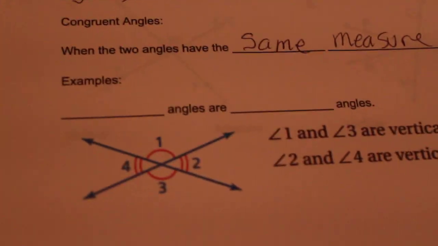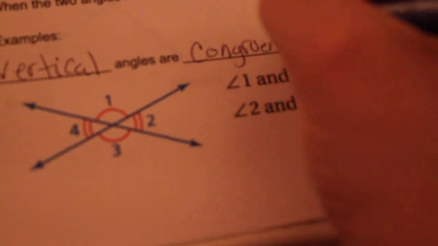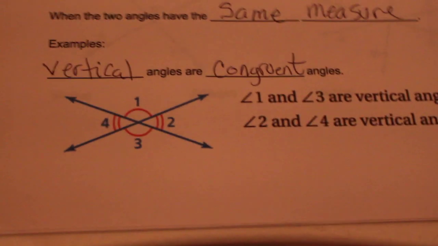An example of this. Underneath examples, you'll see that I have blank angles are congruent angles, which I have already said, so hopefully you can fill that in. Vertical angles are congruent angles.